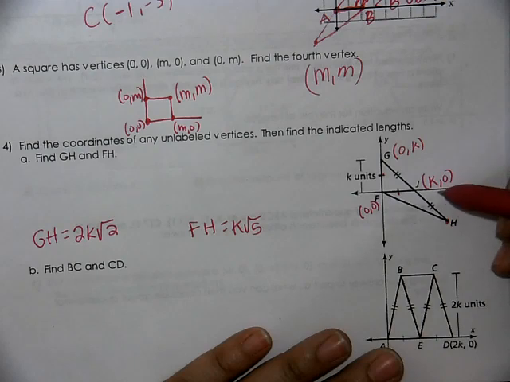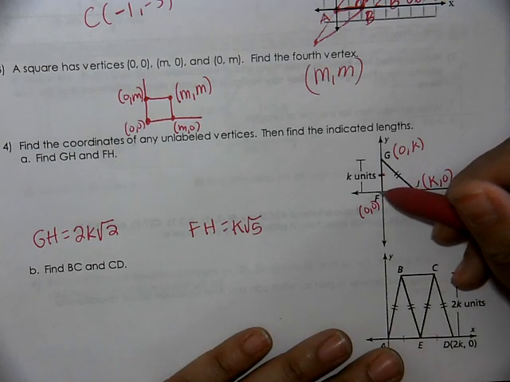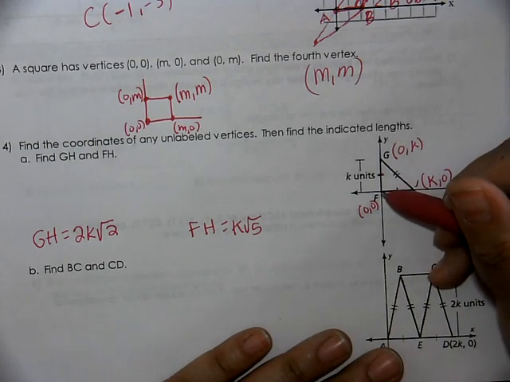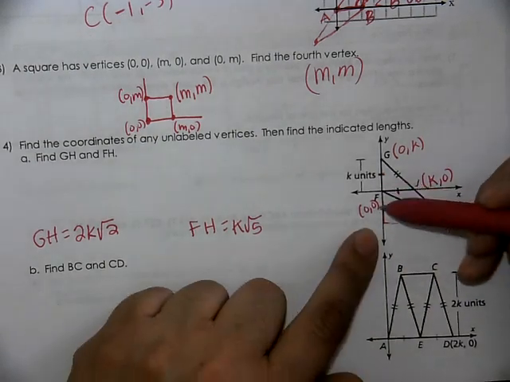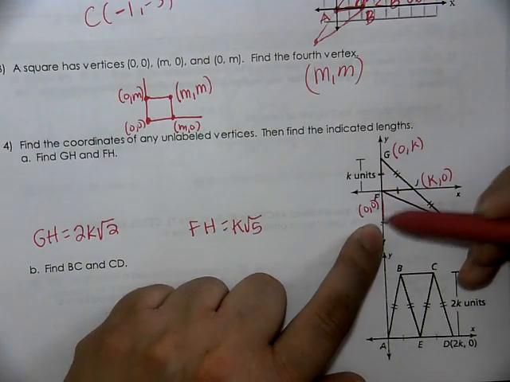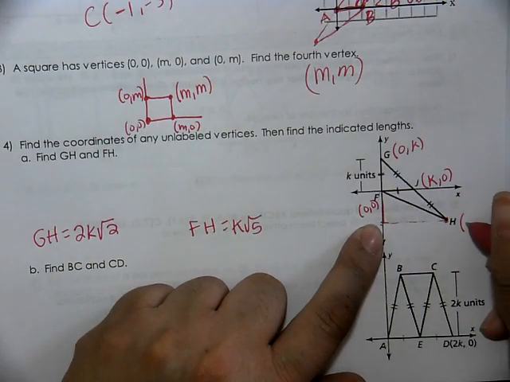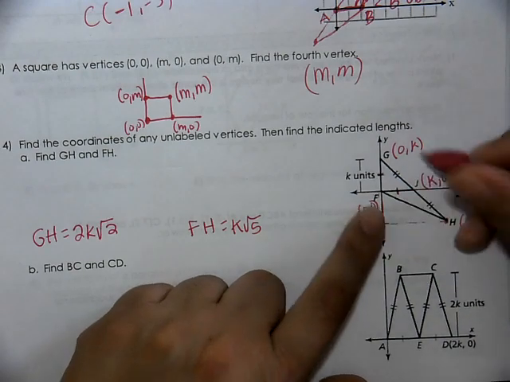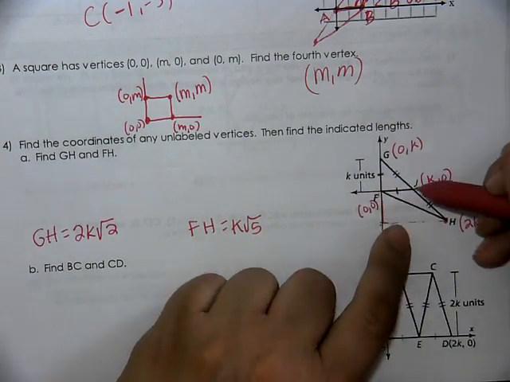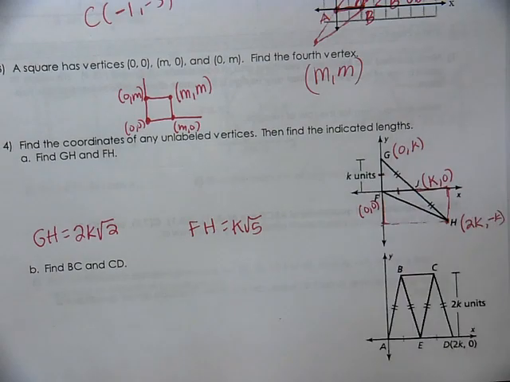So it's going to go down, and you can see how far down we're going and how far right we're going. It ends up being negative K for the distance down and 2K for the distance to the right, because it's exactly the same amount again.